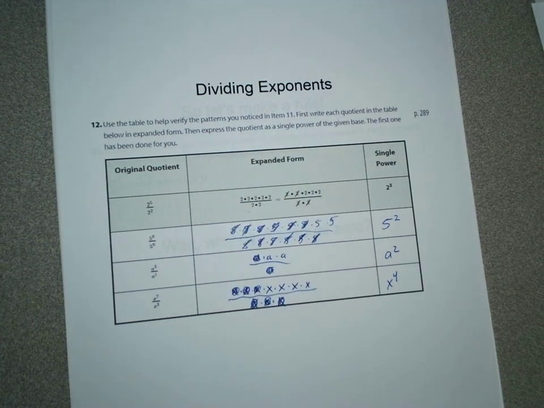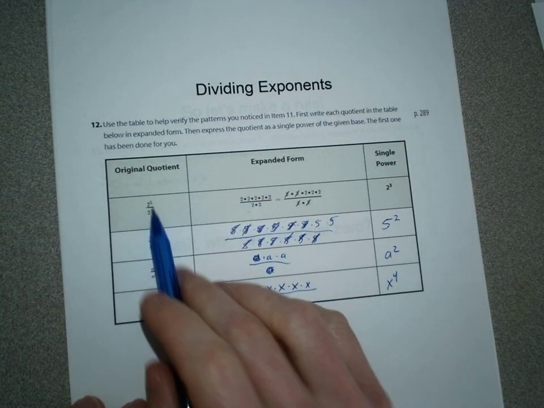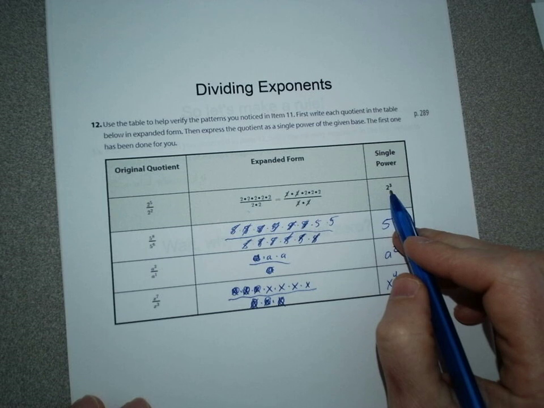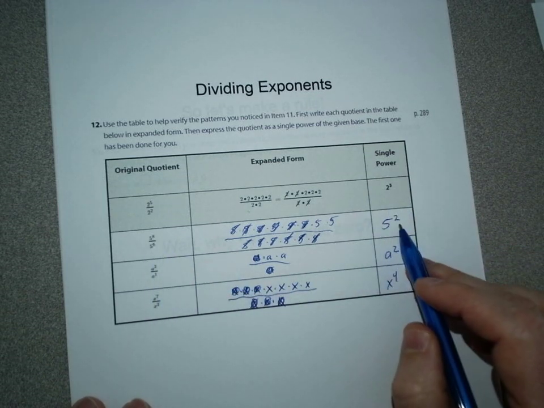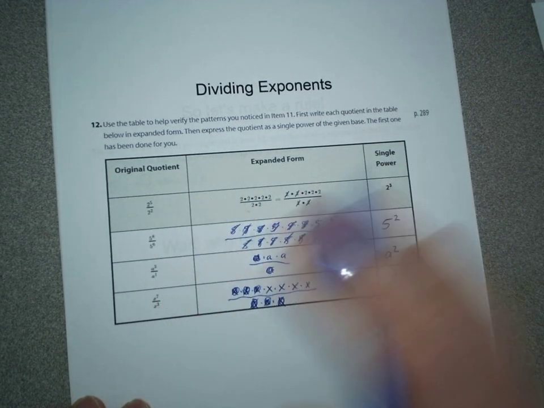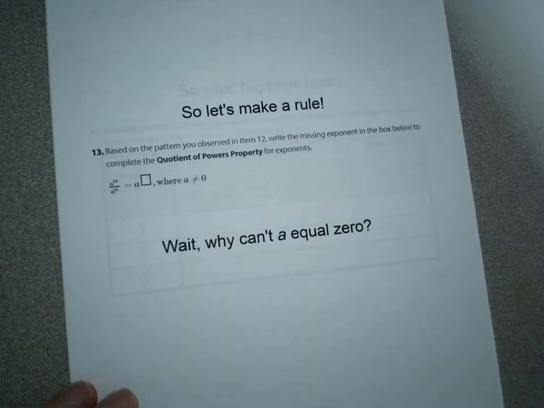Here we had 2 to the 5th power divided by 2 squared, and we got 2 cubed. Here, 5 to the 8th power divided by 5 to the 6th power, and we got 5 squared. What's happening in this pattern? We're going to make another rule about this, and this rule is called the quotient of powers property.